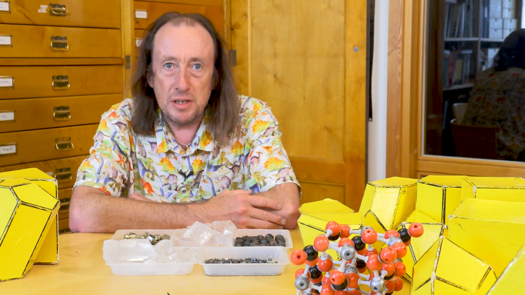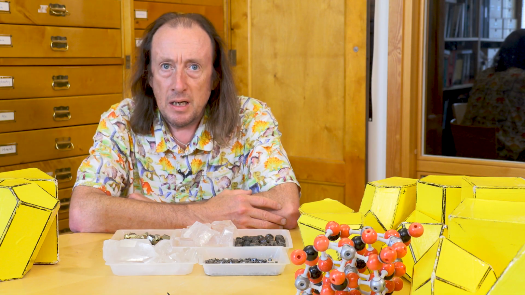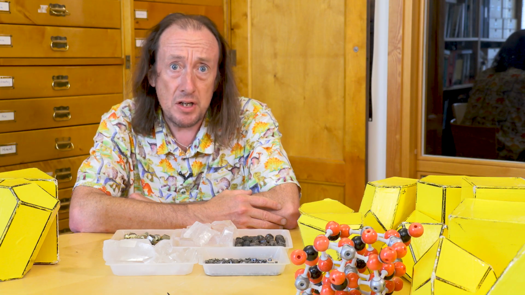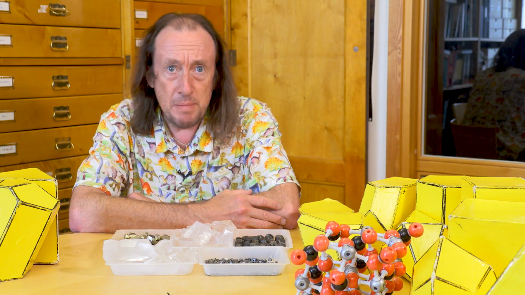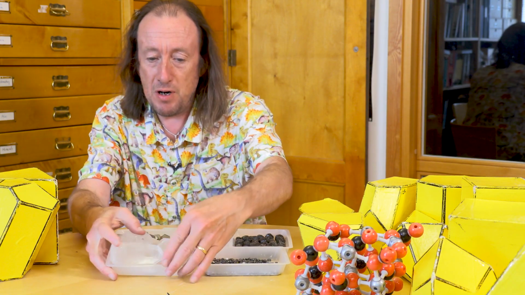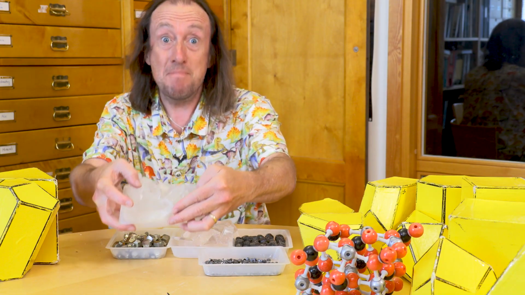In this demonstration, we're going to look at crystal symmetry. The symmetry of a crystal reflects its internal atomic structure. It might seem quite surprising that in this box, I've got lots of crystals of the same mineral.